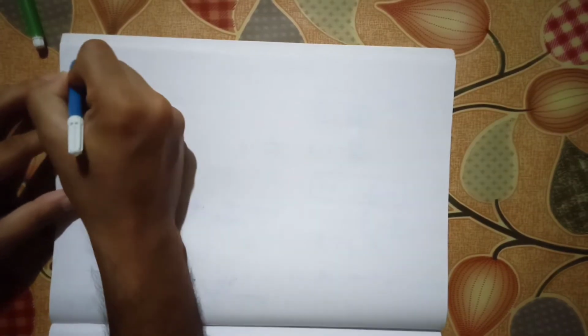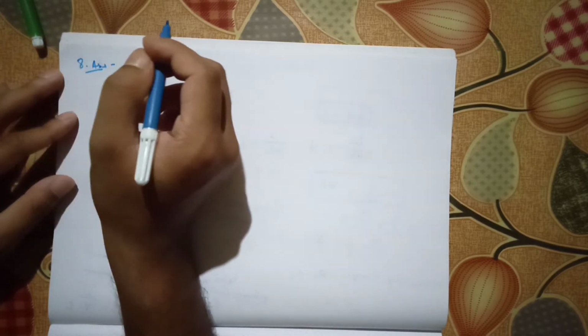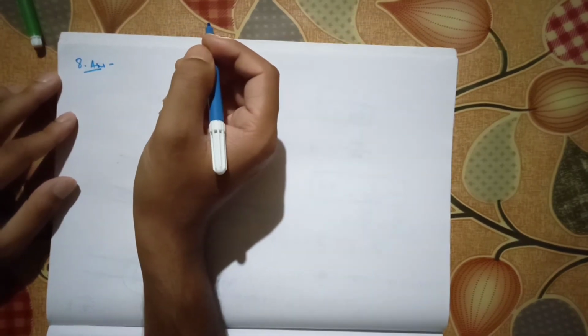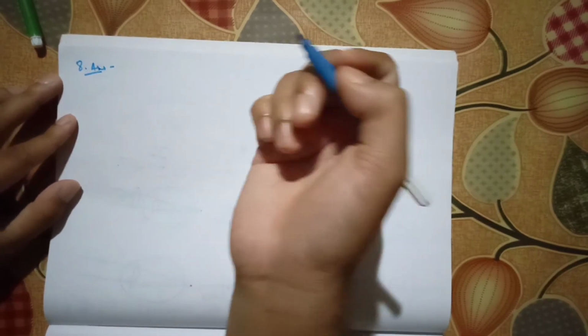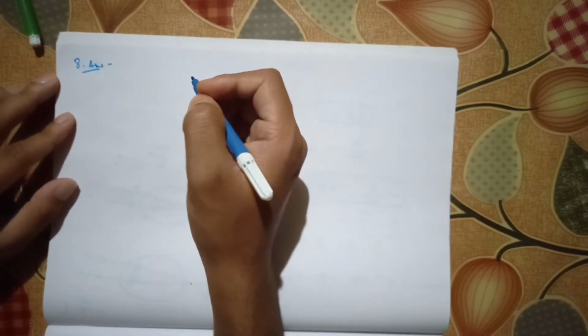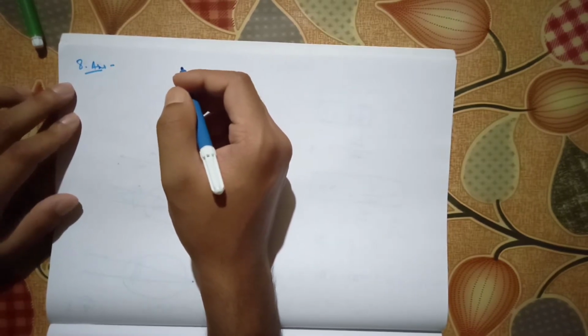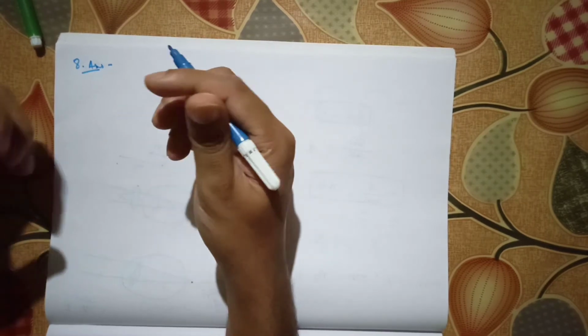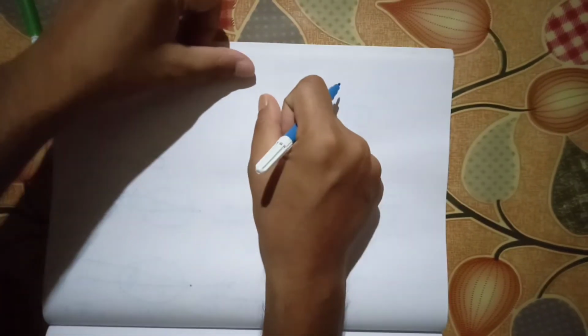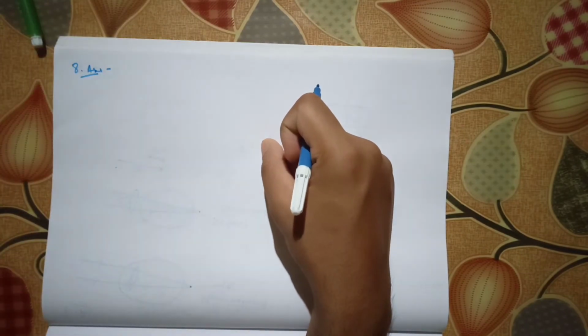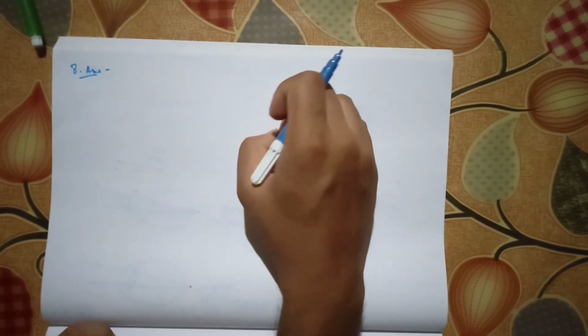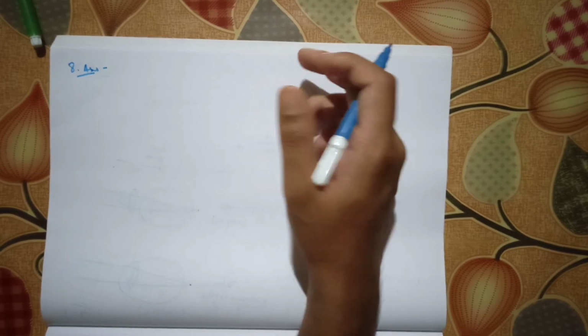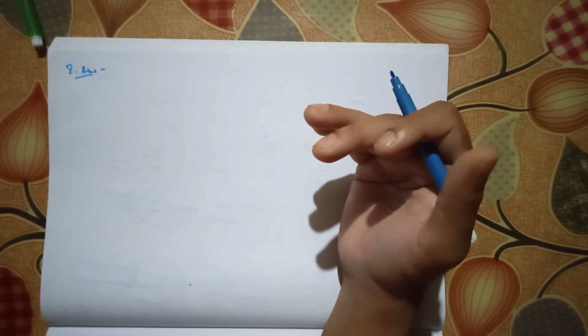Now the next question, which is question number 8. In this question it is asked, why is a normal eye not able to see clearly the objects placed closer than 25 centimeter? So to see the objects closer to the eye, the ciliary muscles contract, which means the ciliary muscles go to the opposite side, by which the eye lens becomes thick. This decreases the focal length of the eye and the image of the object is formed exactly on the retina.